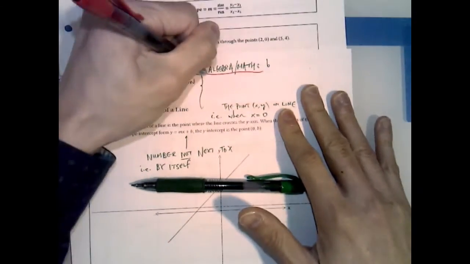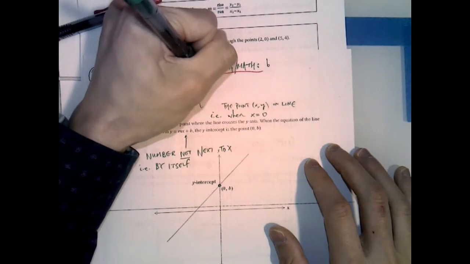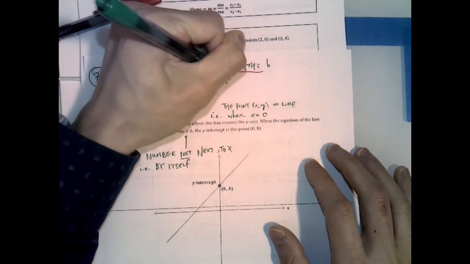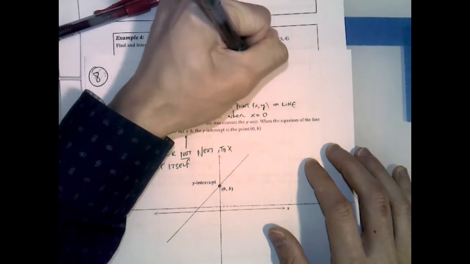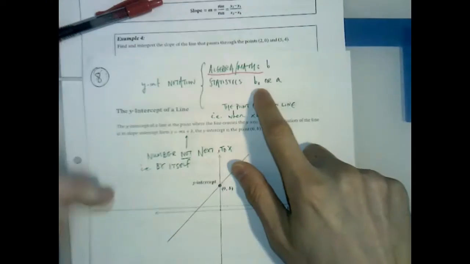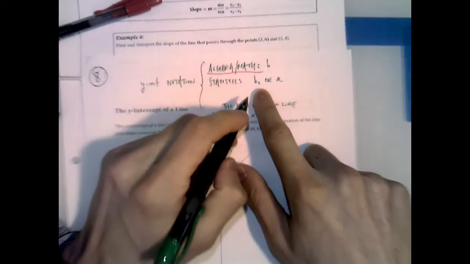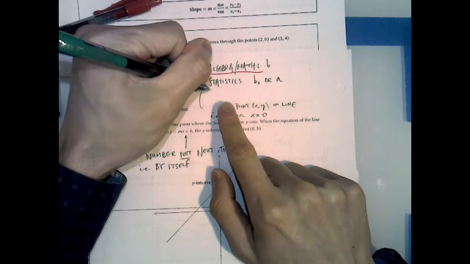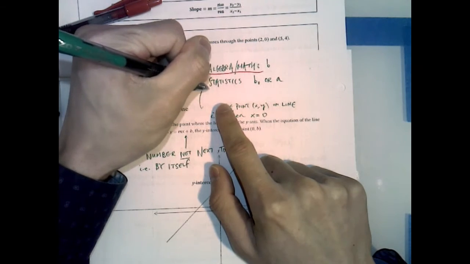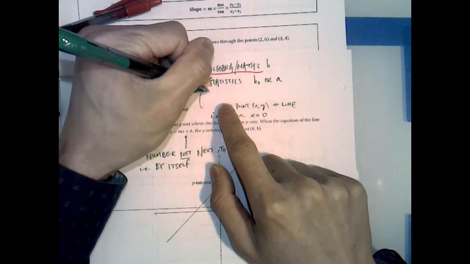So for statistics, I'm going to draw a line here. For statistics, it's now b0, or a. And there's a reason for this. This is kind of a historic notation. Well, maybe I'll say a few words about that when we go back to the examples here.